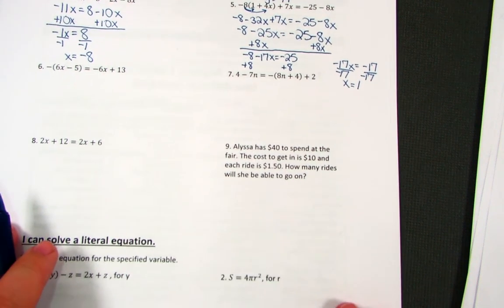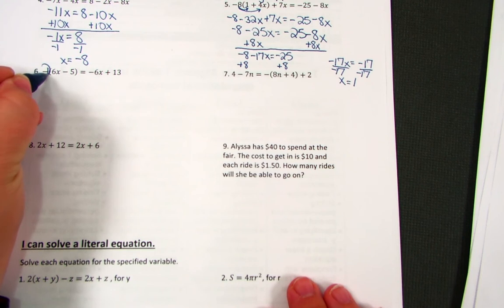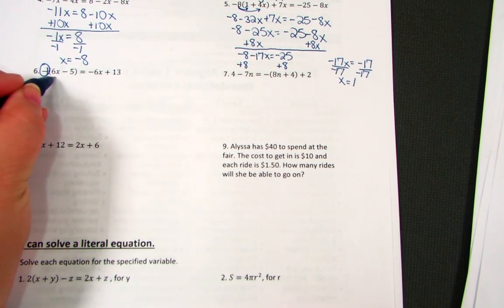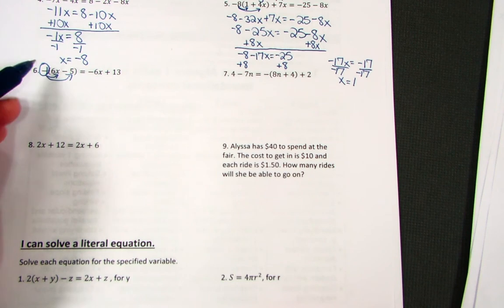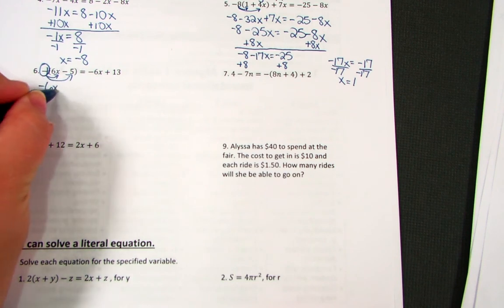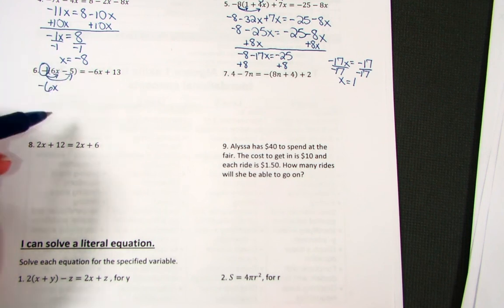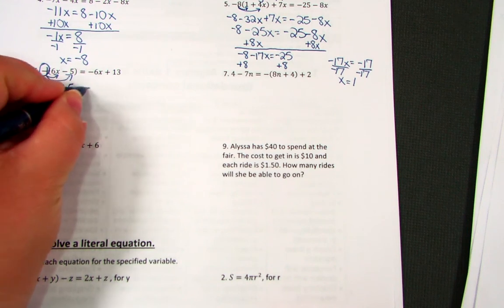Number 6, we're going to distribute a negative 1. Whenever you have just a negative hanging out in front and there's no number, it is assumed to be a negative 1. You just don't see the 1. So we're going to distribute negative 1 on the inside. One of the most common mistakes I see from students is that they will distribute this negative 1 to the 6x, making it negative 6x. But then when they distribute the negative 1 to the negative 5, they forget that it changes to positive 5.